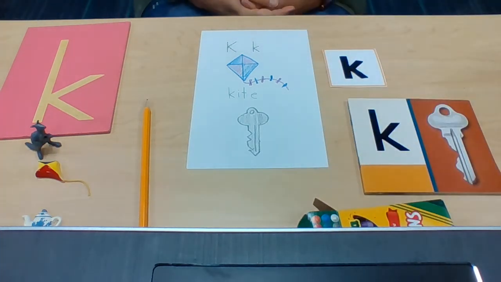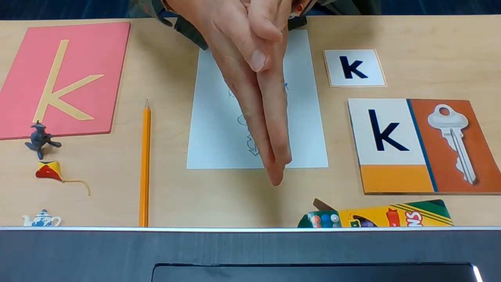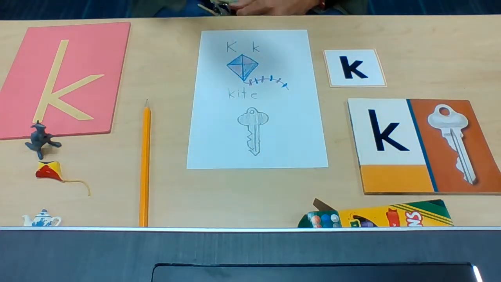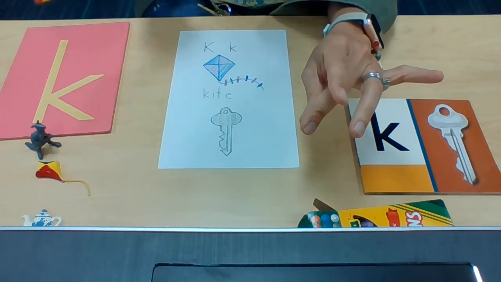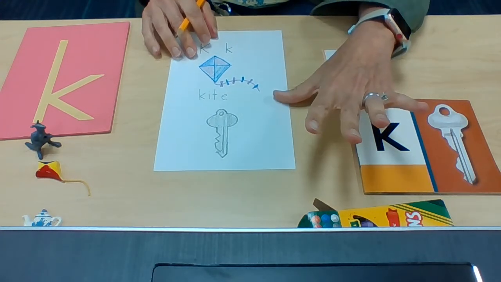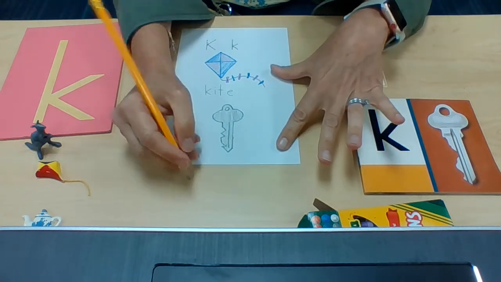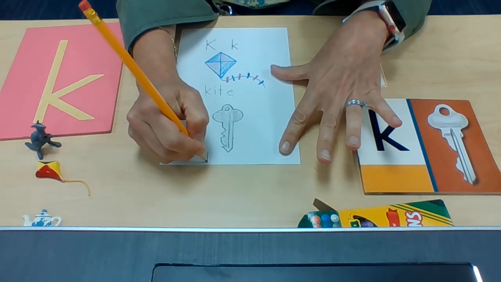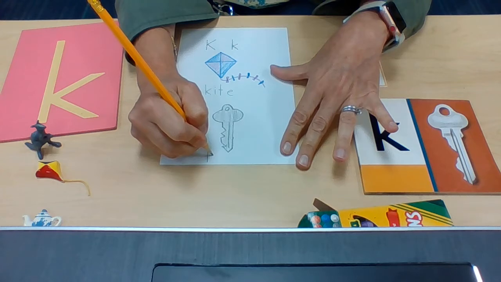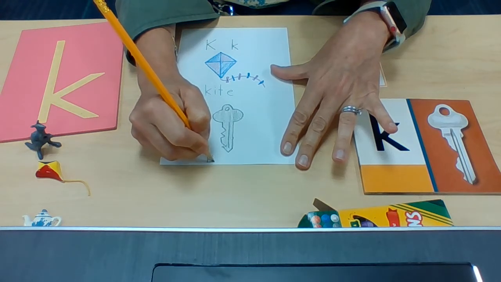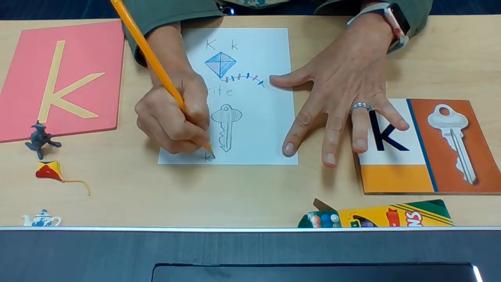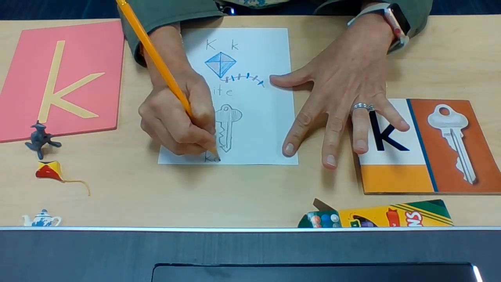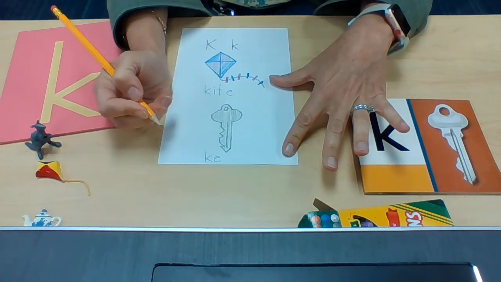All right, let's see how many syllables in the word key. Key, one syllable. Let's fingerspell key. K-E. I only hear two. E. First sound. K. Top line to the base line. Pick it up. Move it over. Kick it in. Kick it out. K. K. E. Do your best on your E. We'll learn how to make that soon.